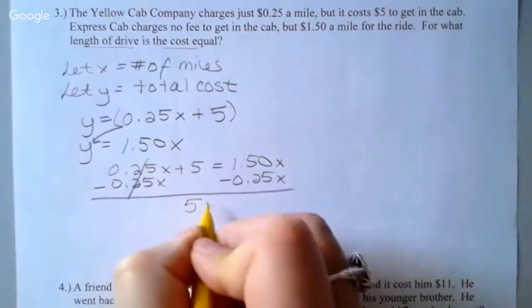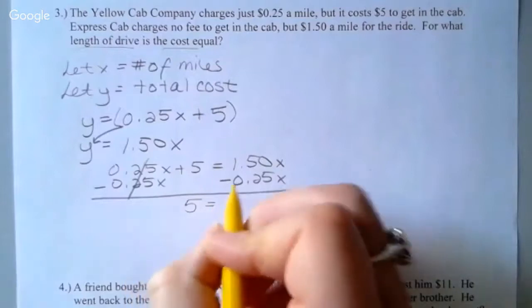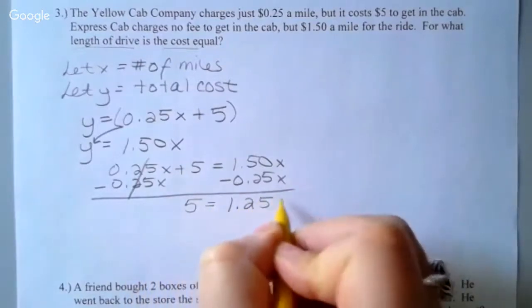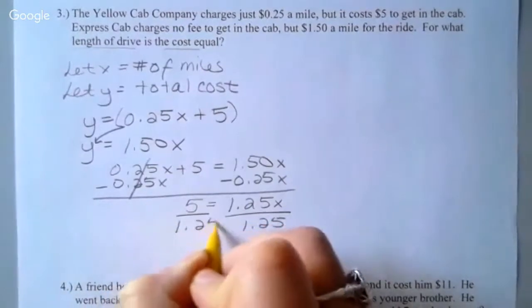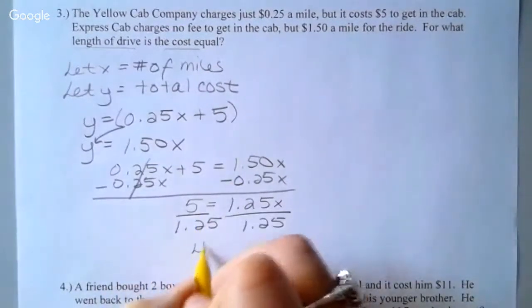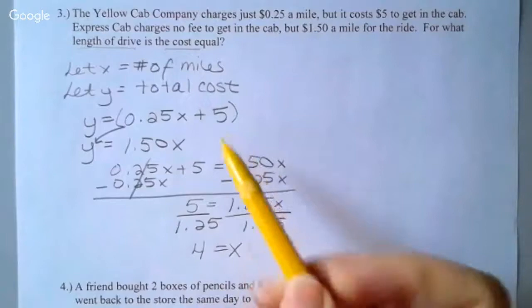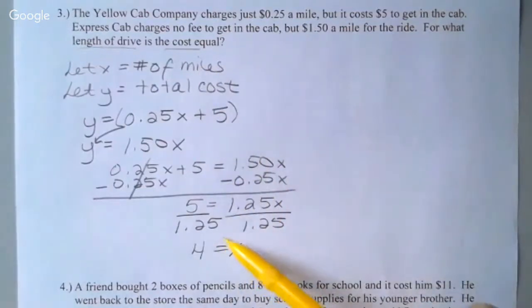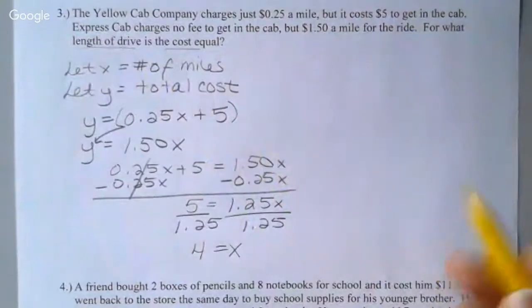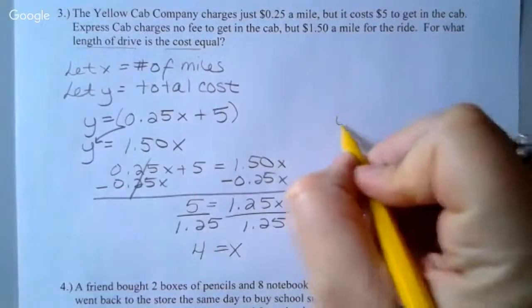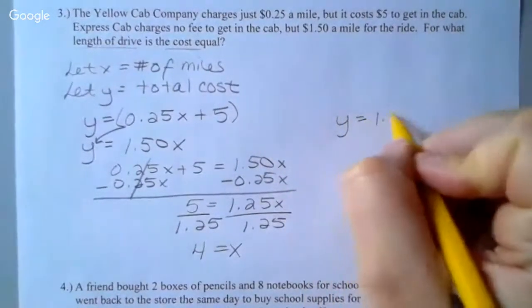So I end up with 5 equals 1.25x. And I would be dividing both sides by 1.25. So 4 is x. So it looks like my number of miles is x. And I need to know what the cost would be at that time. So if I wanted to know that, I would do y equals 1.50x.